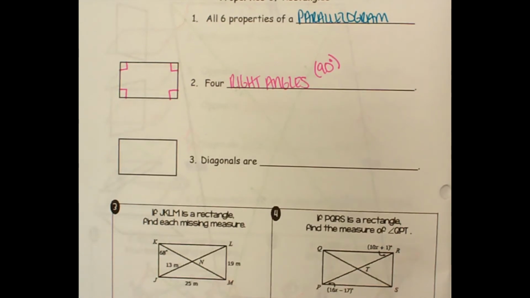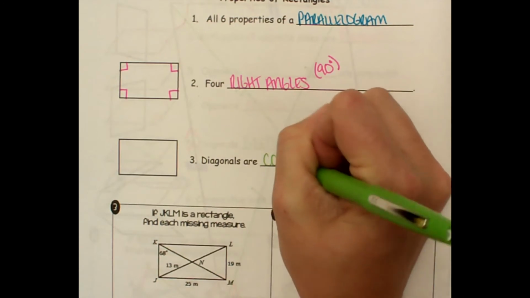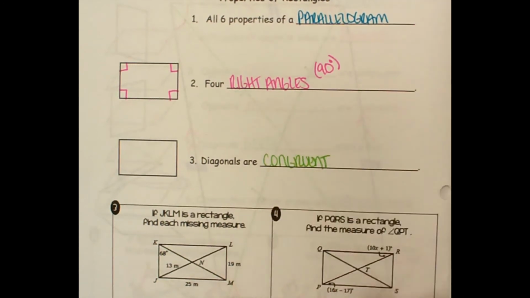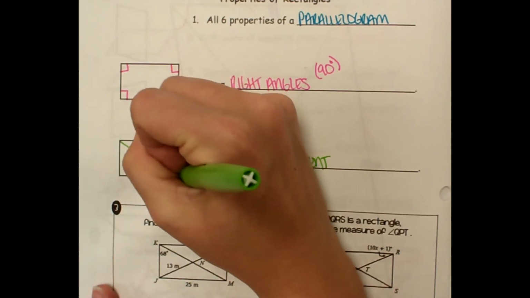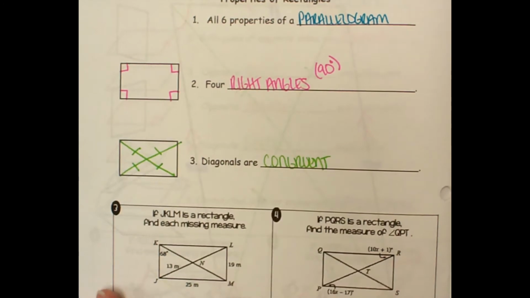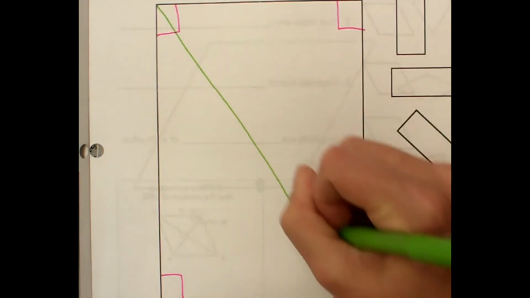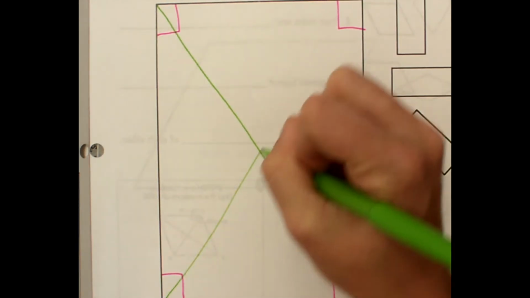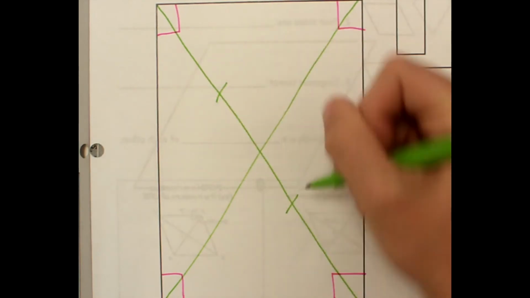Our diagonals are now congruent. Before they just bisected each other, but with our legs being different lengths, we couldn't say that the diagonals were the same. But now we know that when we draw our diagonals, they are all congruent. So when they bisect each other, it creates 2 halves. Okay, so let's do our 2 examples.